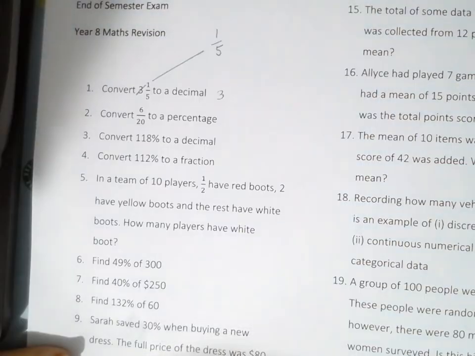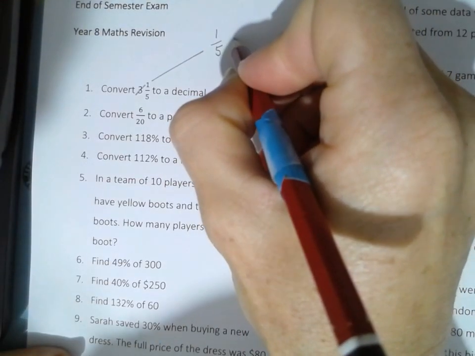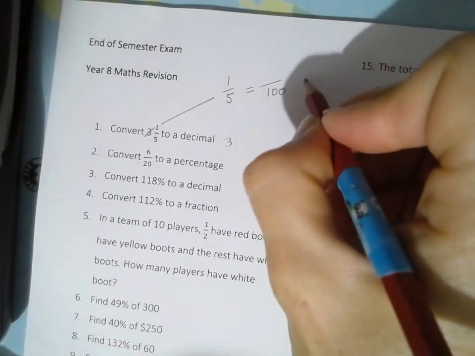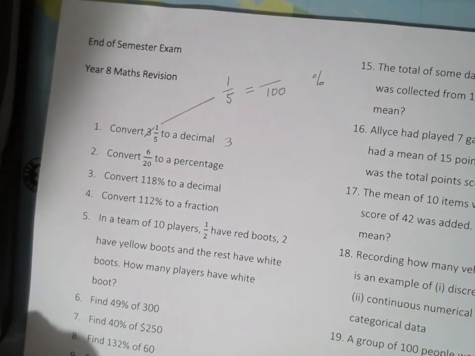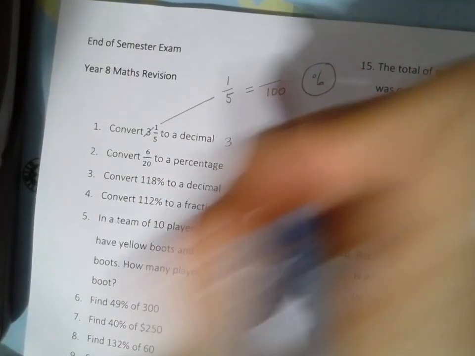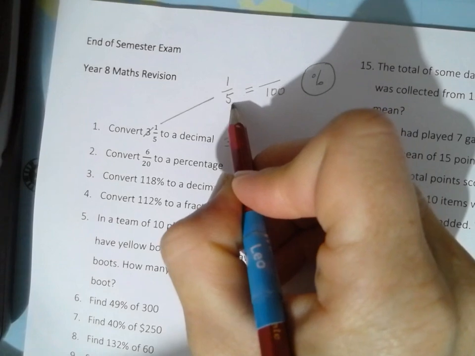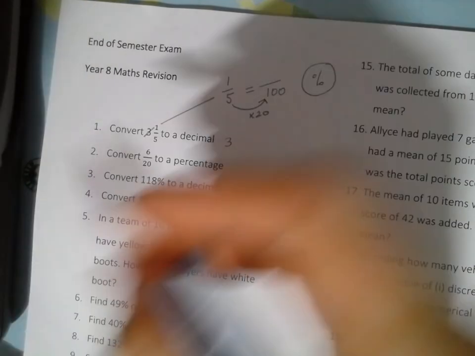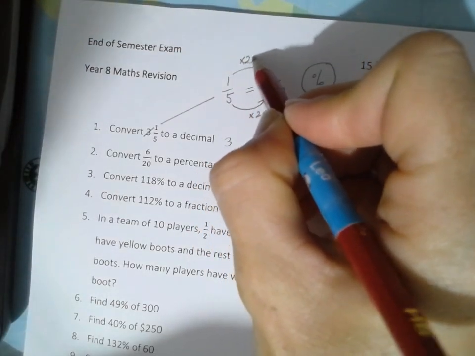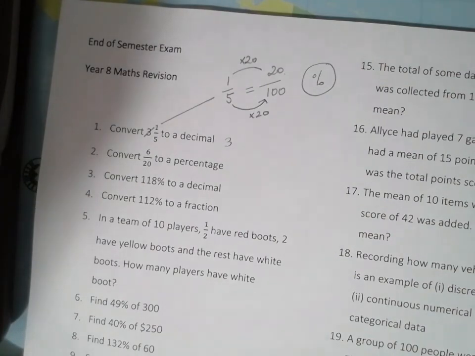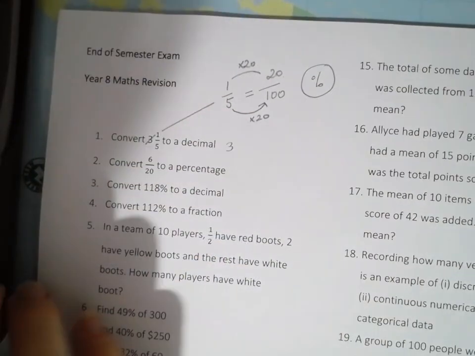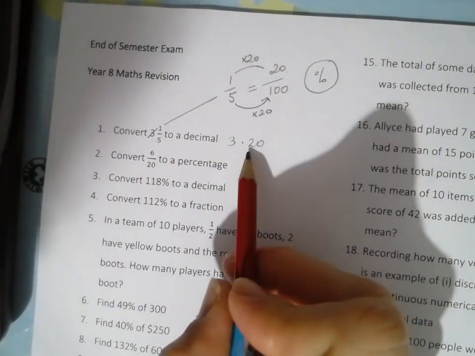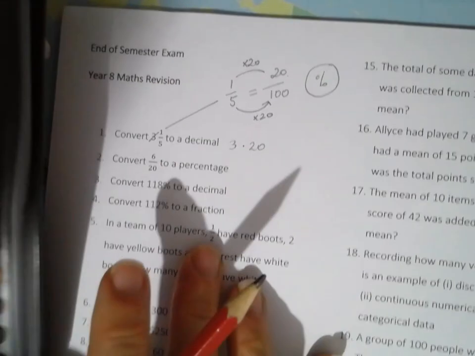looks like that. Okay, and to get it to a percent, I guess we have to consider it as something out of 100, because that's what a percent is, isn't it? Percent is something out of 100, per 100. So we have to look at this and say, well, 5 multiplied by 20 gets us to something out of 100, and what we do to the top we have to do to the bottom. So we can see 20 out of 100, which tells us to put 2 in our tenths column and 0 in our hundredths column for 3.2 as our answer.